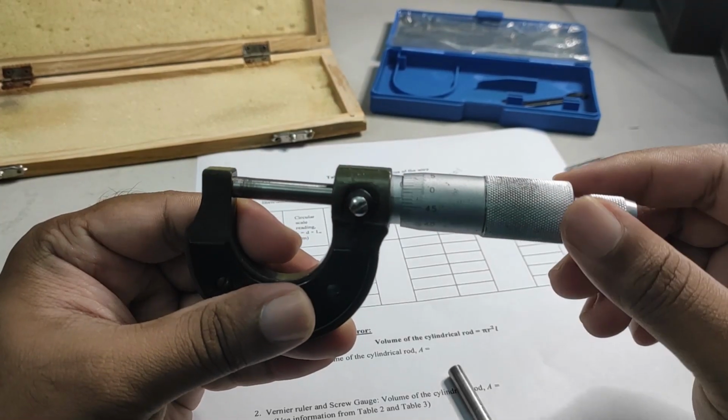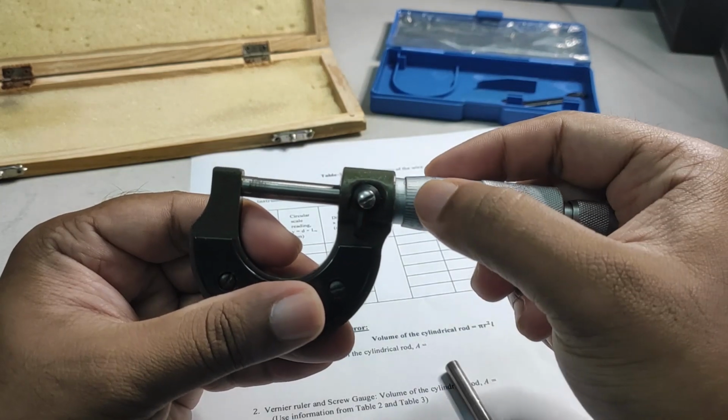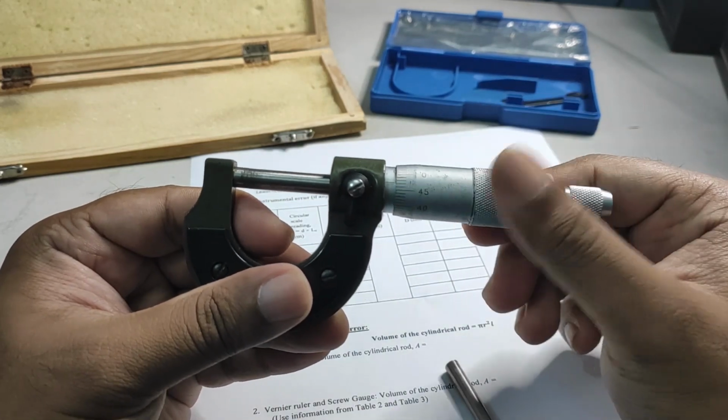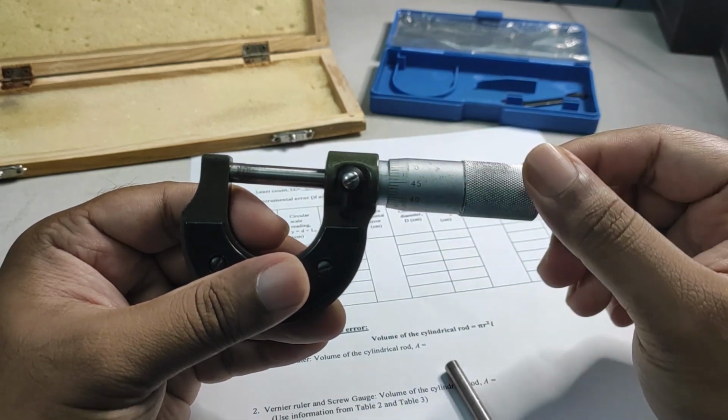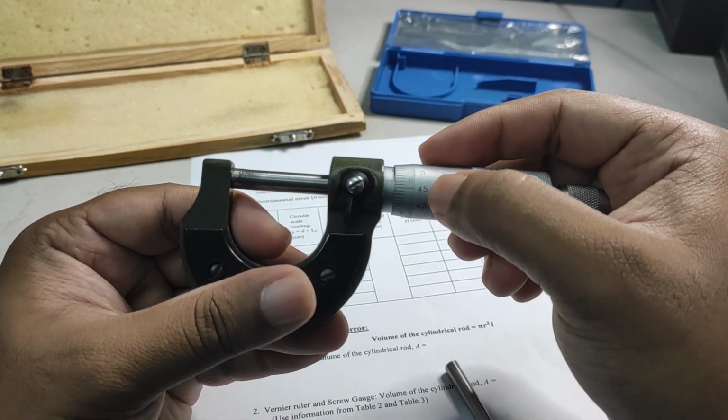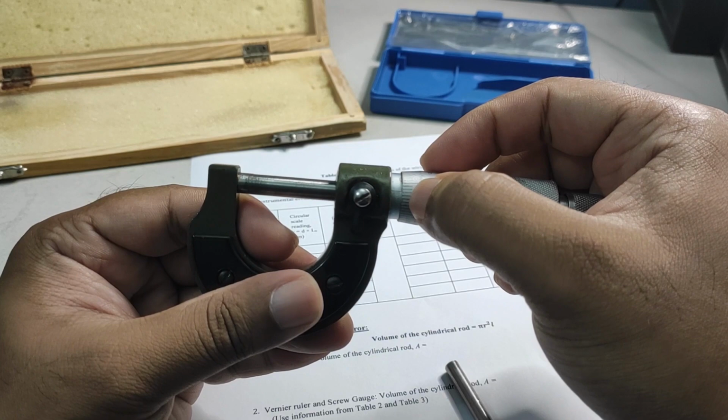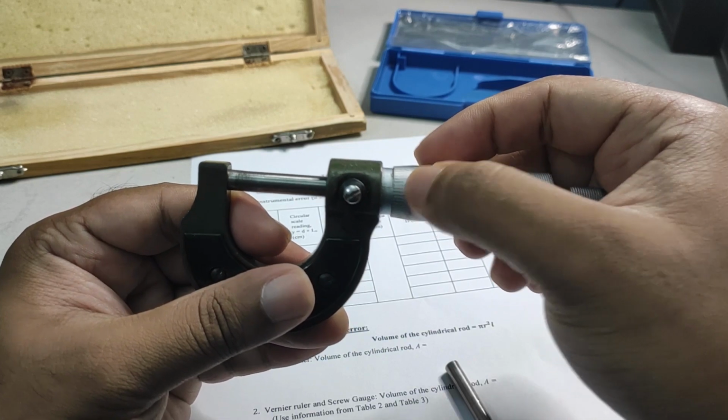To find the instrumental error, we will determine the number of the division. The circular scale over here has 50 divisions in total. As you can see here it is 45, then 48, 49.